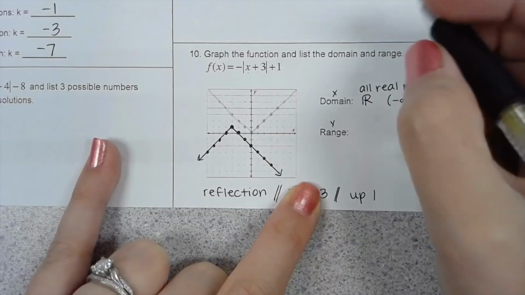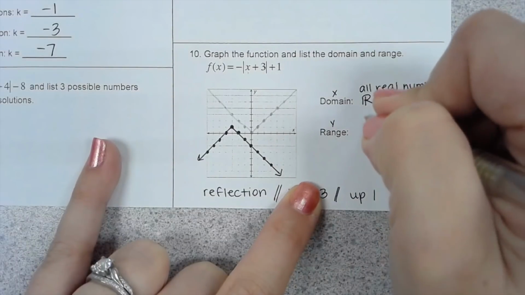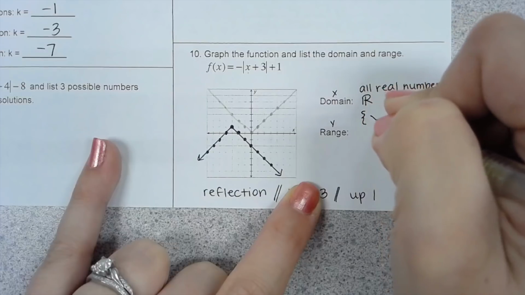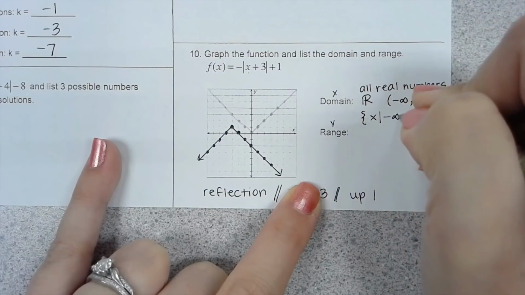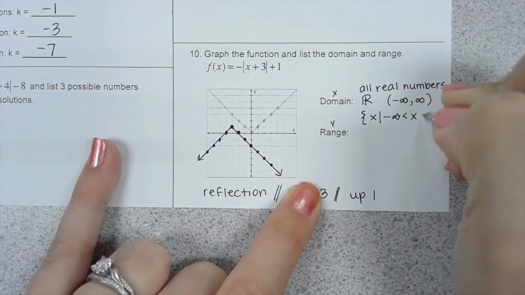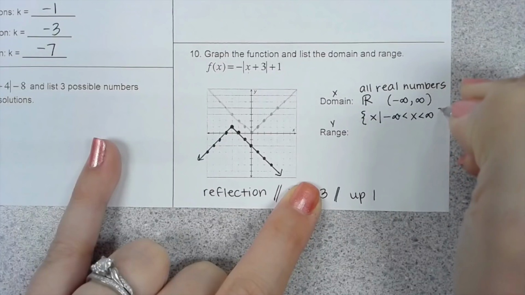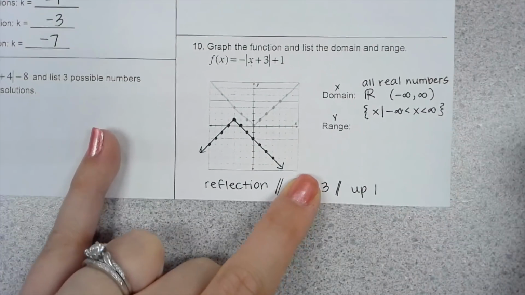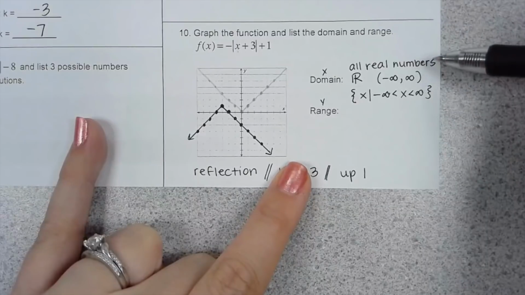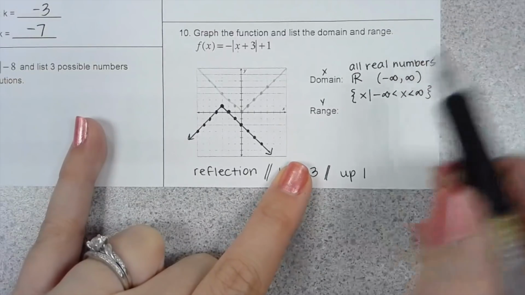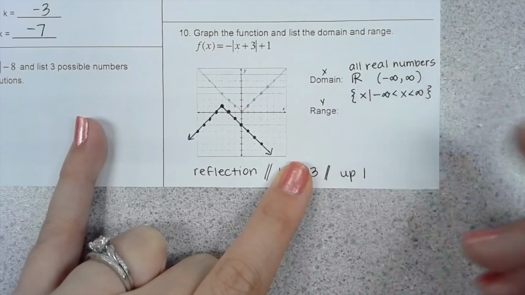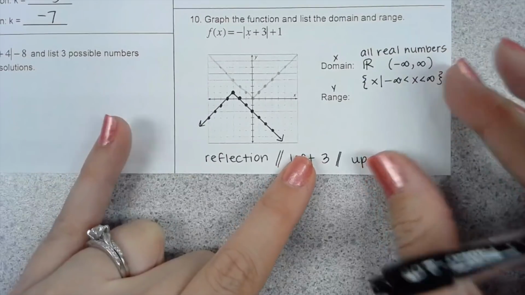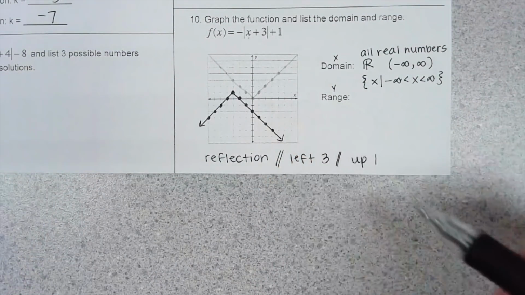And then the last way that you could do all real numbers is you could say it's the set of all numbers x such that x is anything you want it to be in between negative infinity and positive infinity. So don't get concerned about remembering all of these things. Just look at your notes, and whichever way your teacher had you write it down, you can follow their directions for that. The range is my y values.